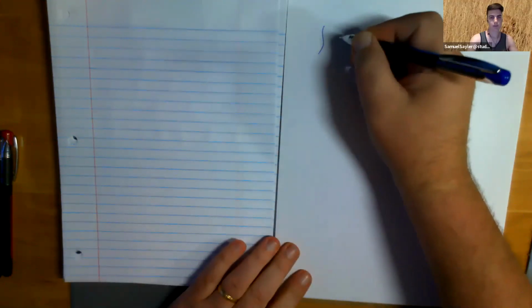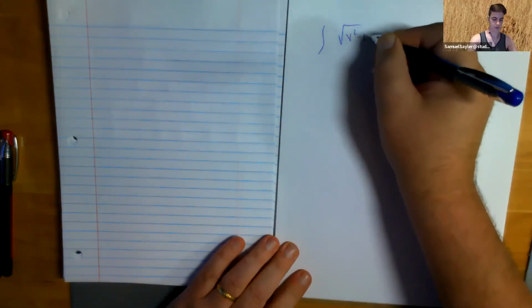So how about number 8? Number 8. Let's see what my 8 looks like. My 8 has a square root of x squared take away 25 over an x cubed. What's your guy got? Mine is the square root of x squared minus 4 over x cubed.